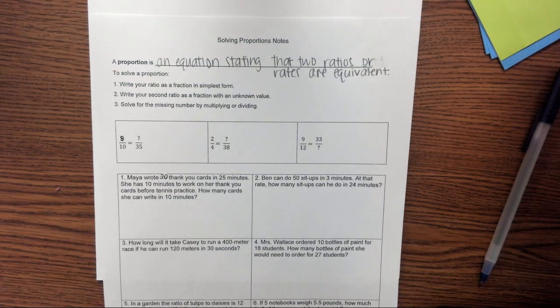Hi everybody, this is Ms. Autry and I'm going to be working with you to solve proportions. So a proportion is an equation stating that two ratios or rates are equivalent.